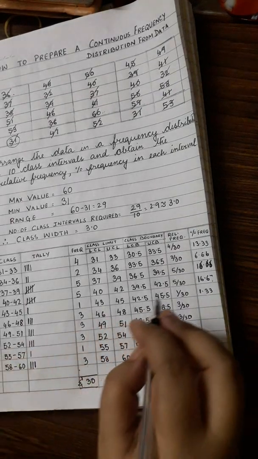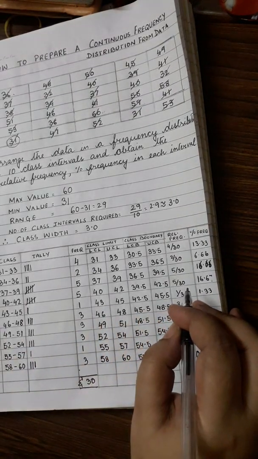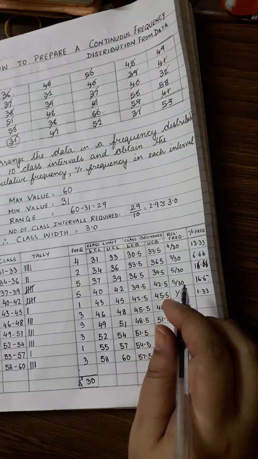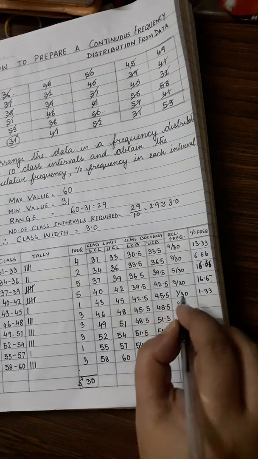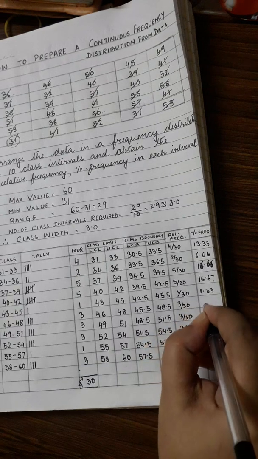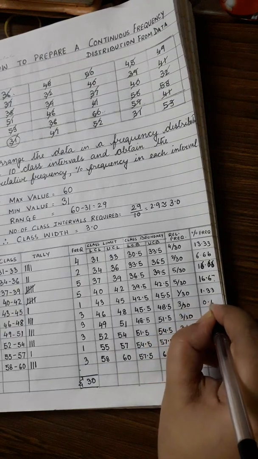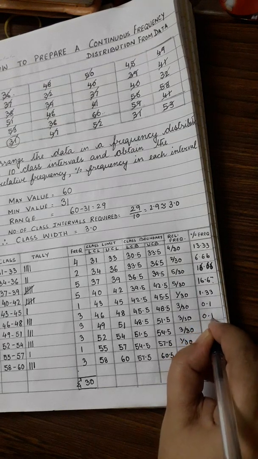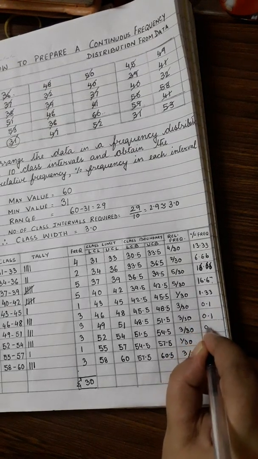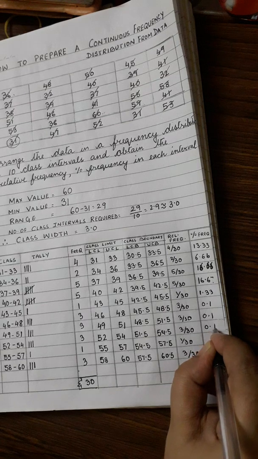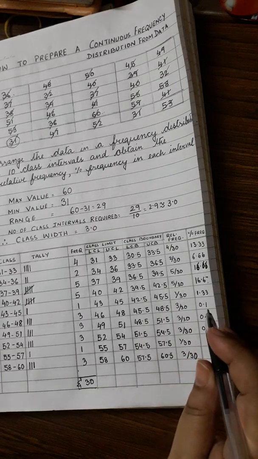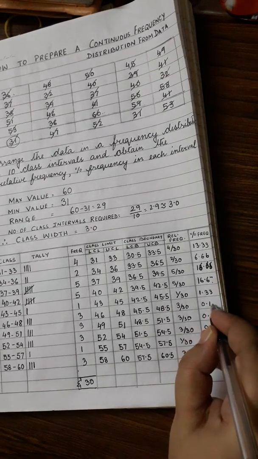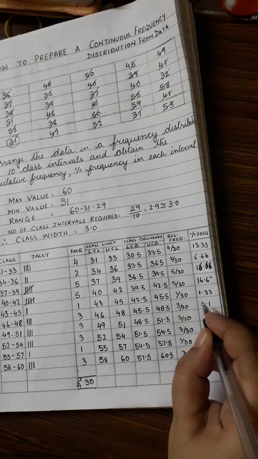3 by 30, which we were talking about, will give you 0.1. This 3 by 30 will also give you 0.1. This will also give you 0.1. That is 0.1 into 100, which means it is 10%.